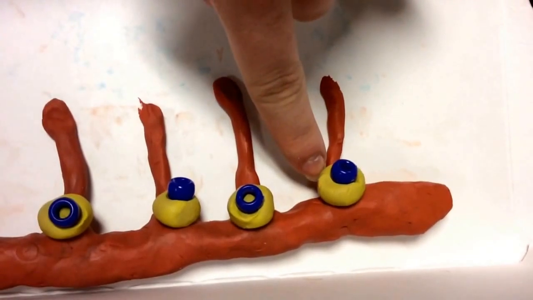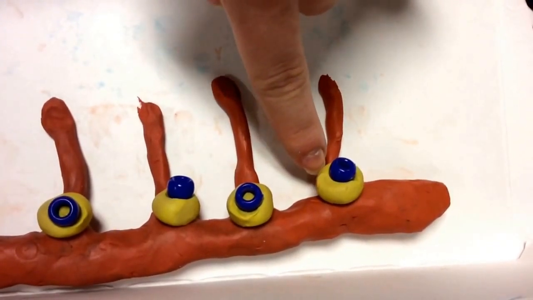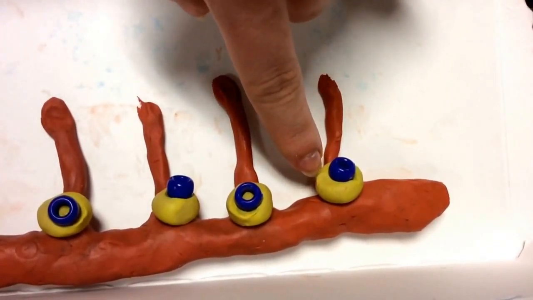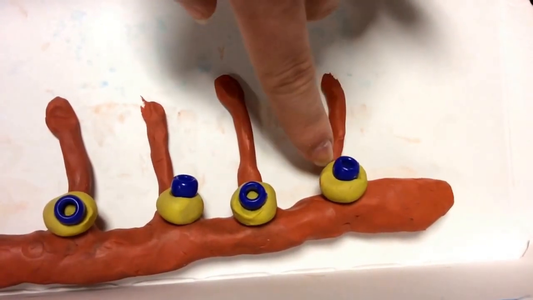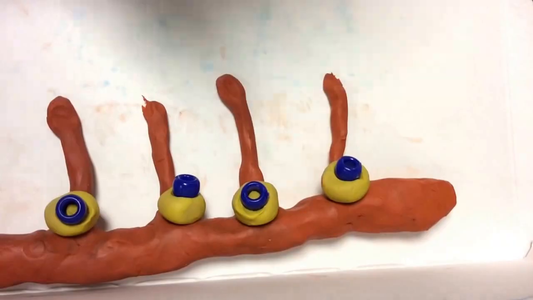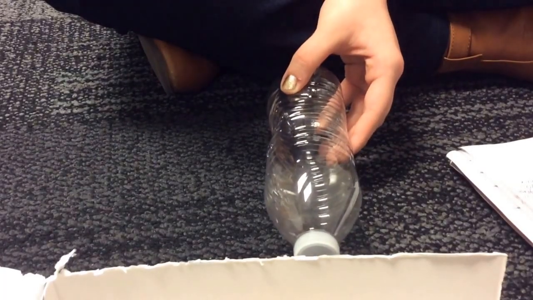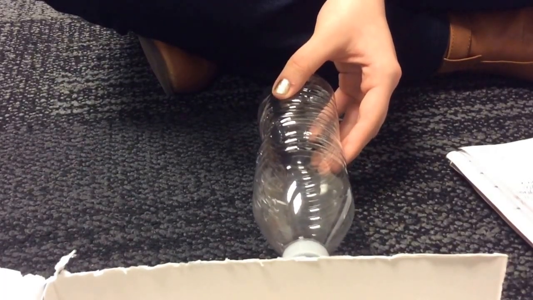These little things are the ATP. The yellow clay represents the ADP, and the blue beads represent the phosphate groups. When combined, they make ATP. A motor neuron causes acetylcholine to release in the synaptic cleft.